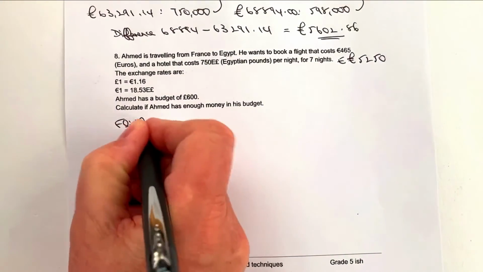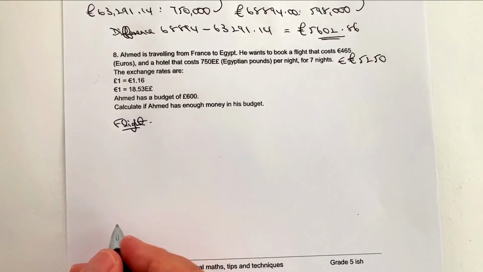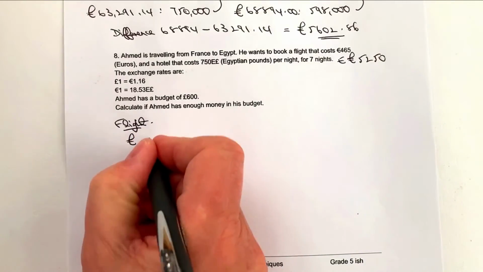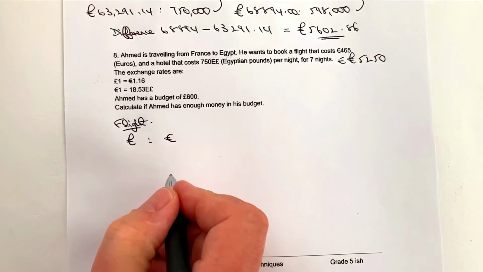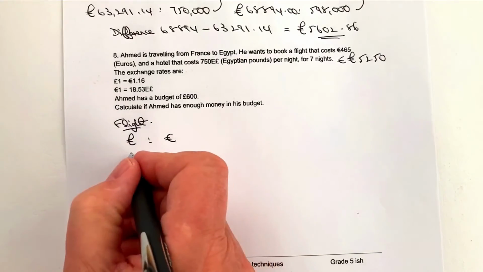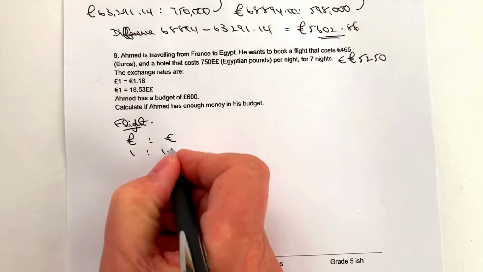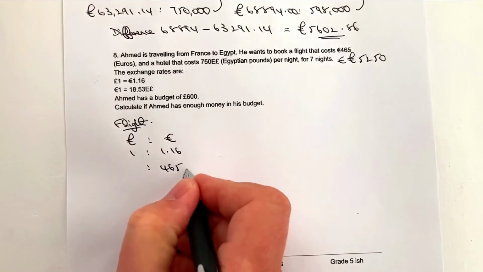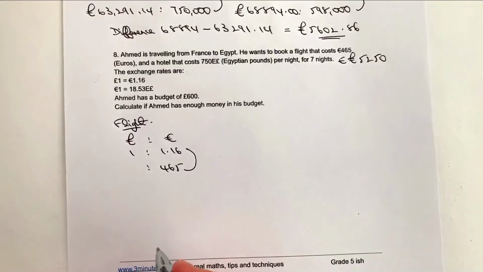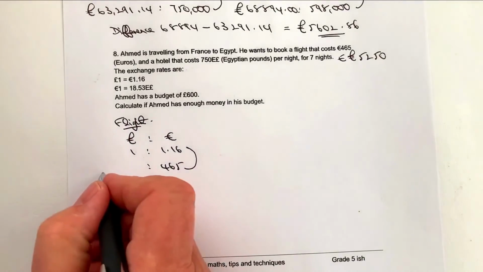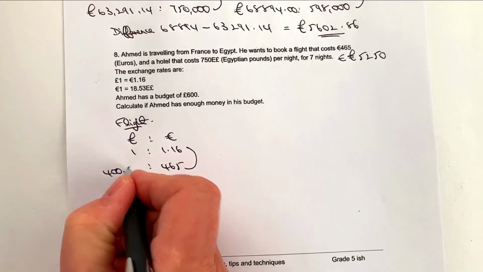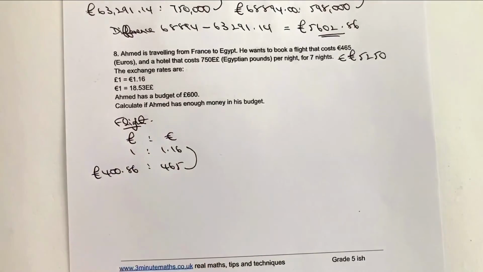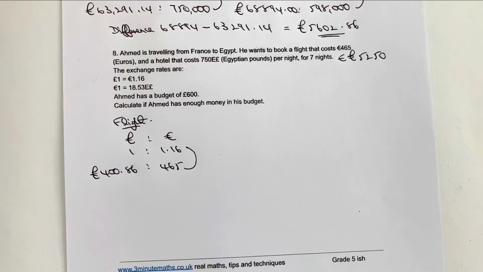Okay, so the flight itself is fairly straightforward, because like we've done before, we're changing pounds to euros, or rather euros back to pounds. So the exchange rate is 1 to 1.16. We've got 465 euros. Each one is 1.16 to buy £1. So his actual flight in UK pounds is going to be £400 and 86 pence. So no different there to what we've done in the other ones. Okay, let's have a look at his hotel bill.